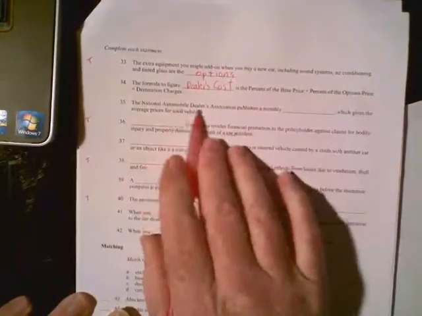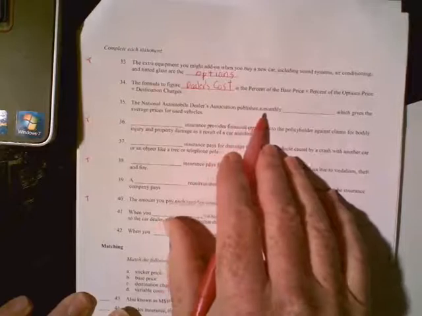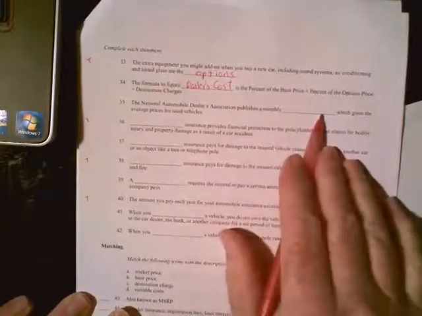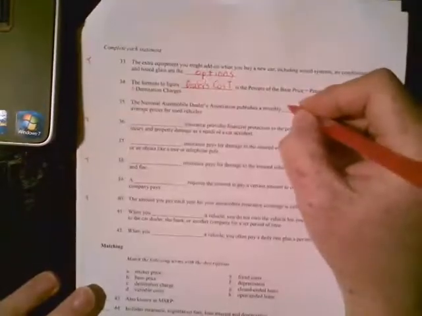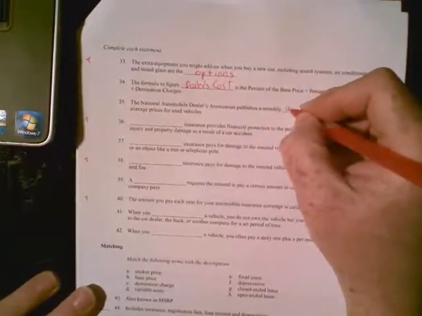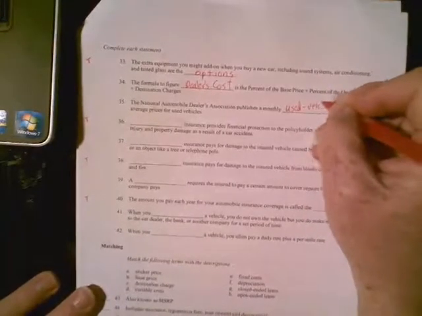National Automobile Dealers Association publishes a monthly guide which gives the average price for used vehicles. And we actually use the Kelley Blue Book. We didn't use this one, but it's the same thing. It's just a used vehicle guide.